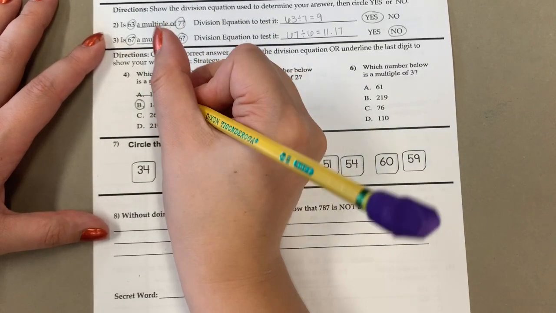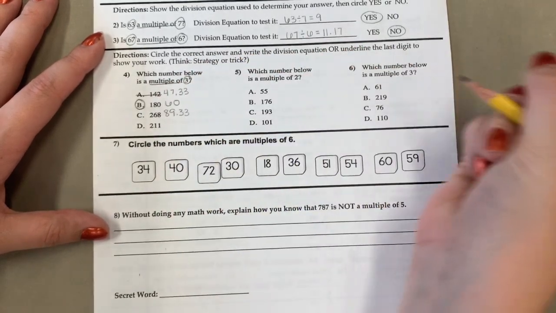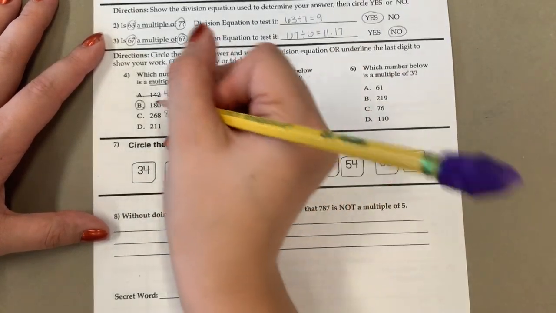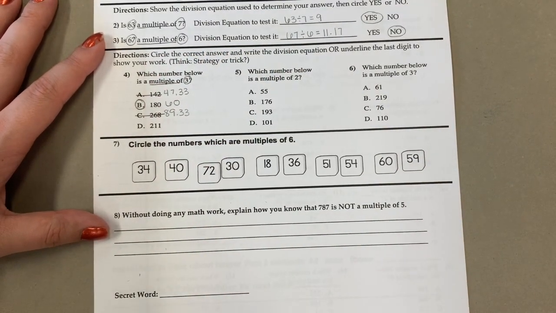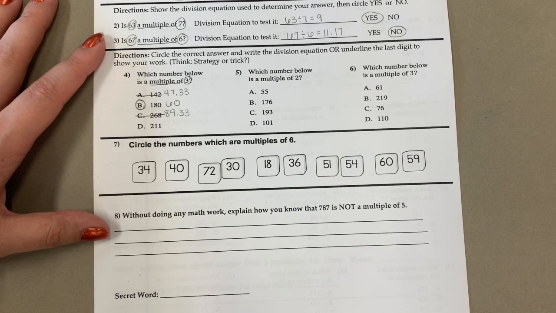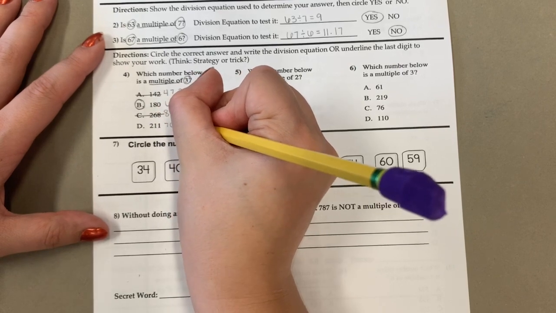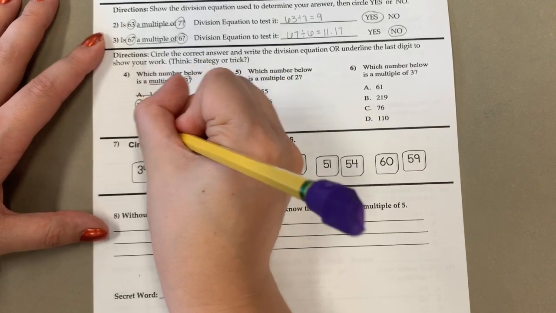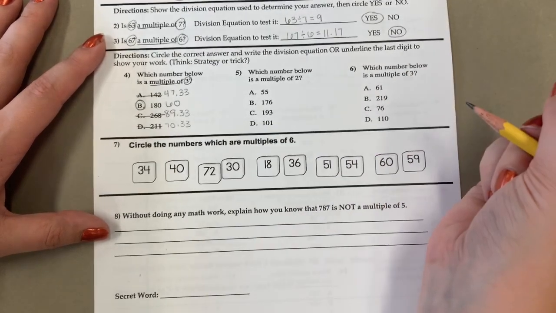268 divided by 3, 89.33. And that is a decimal. It is not a whole number. 268 is not a multiple of 3. 211, let's test it. 211 divided by 3 equals 70.33. It is not a multiple of 3 because it is a decimal, not a whole number.